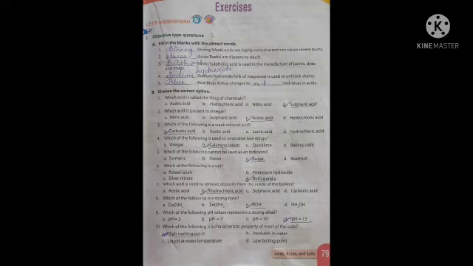Next, page 80, we have match the following. Column A and column B are given. In that, CH3COOH, that is acetic acid, AgNO3, that is silver nitrate, NH4NO3, that is ammonium nitrate, Ca(OH)2, calcium hydroxide.